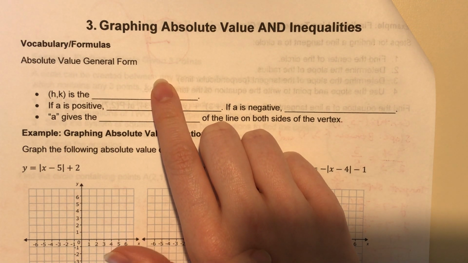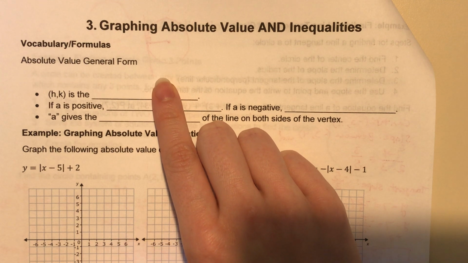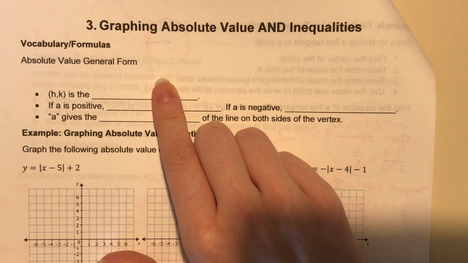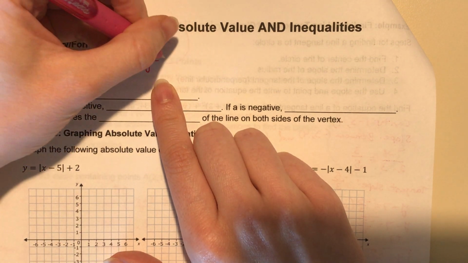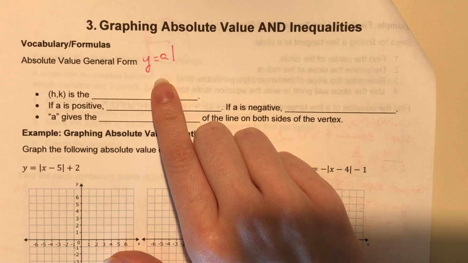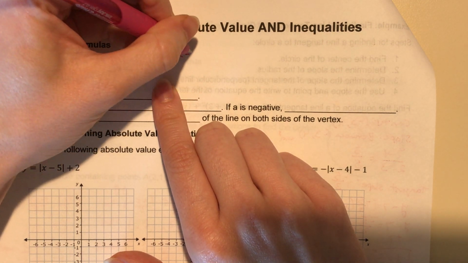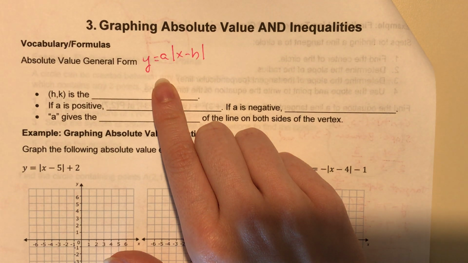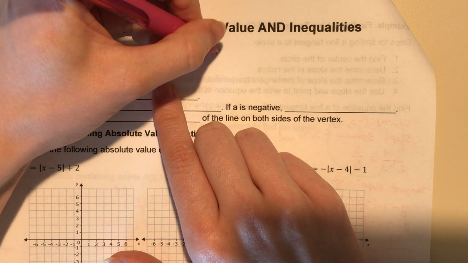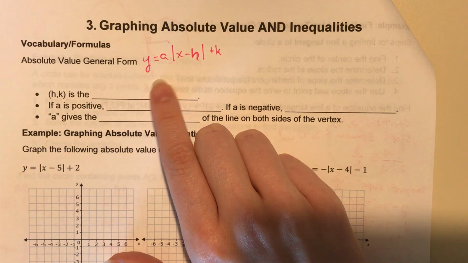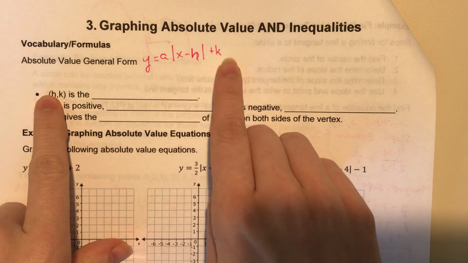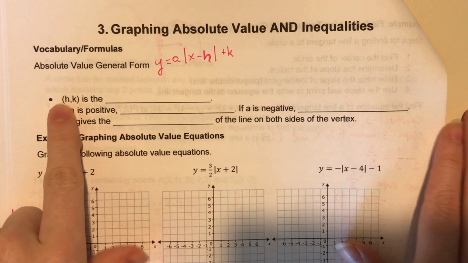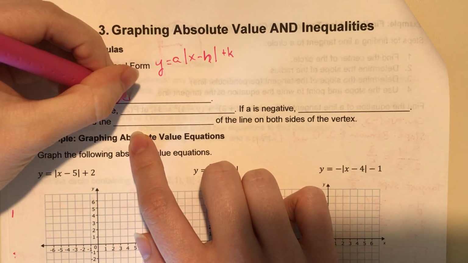So you've seen this maybe. I don't think I teach it to 9th graders, but I think if you took this in 8th grade, you learned it in Algebra 1. So this is going to be y equals a absolute value of x minus h, close that absolute value, plus k. All right? And what this means for an absolute value graph is that hk, just like you keep seeing over and over, hk is the vertex.